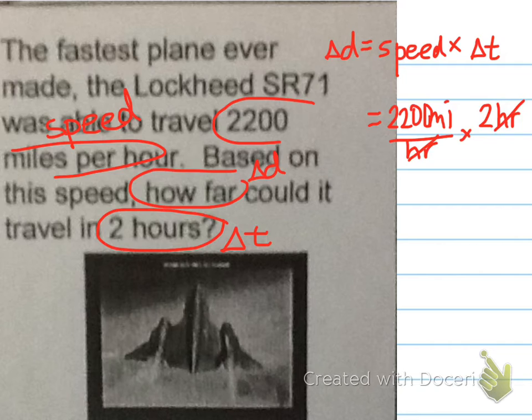Notice our hours are going to cross out. So we do 2,200 times 2, which is 4,400 miles. So it would go 4,400 miles in the 2-hour time frame.